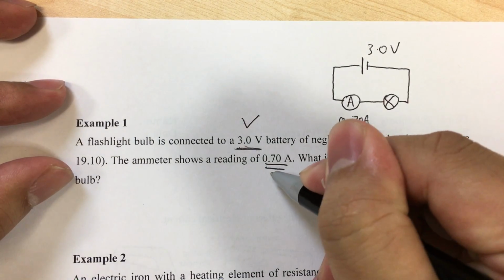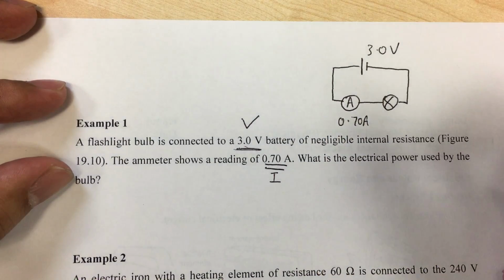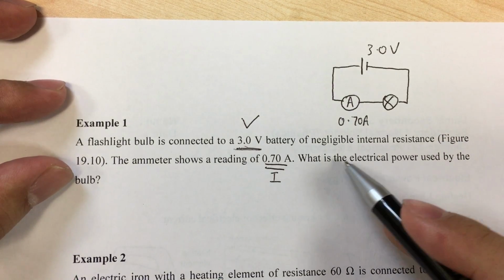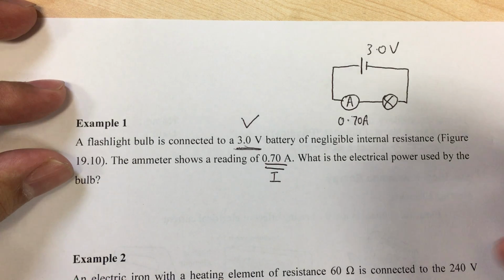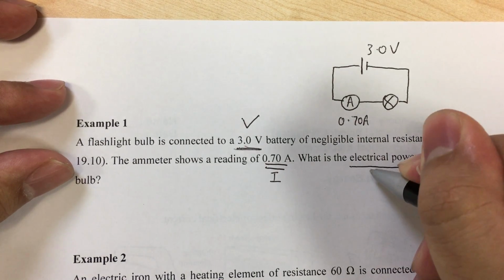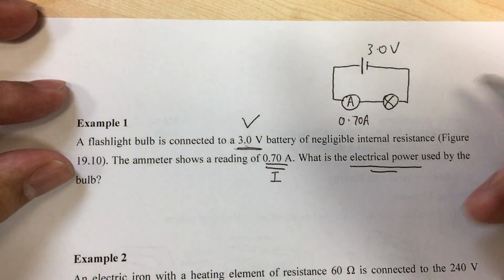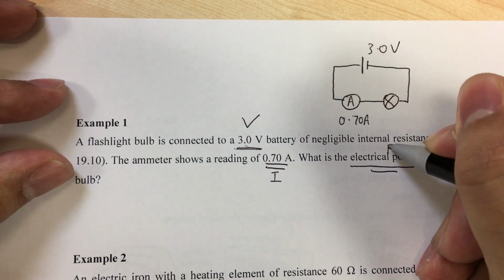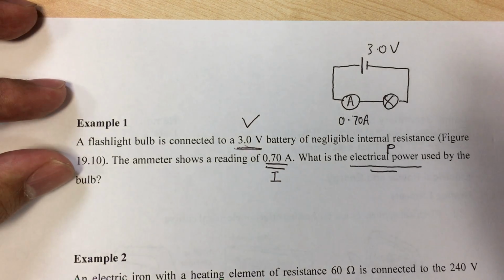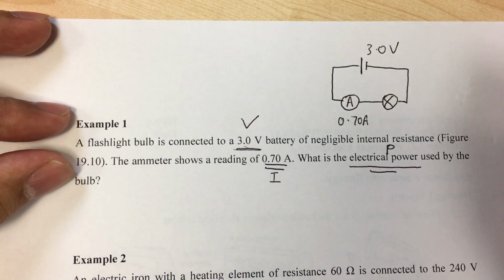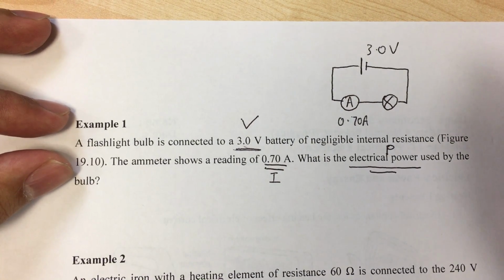Yes, it should be I. Next, what is the electrical power used by the bulb? When they mention electrical power here, we will straight away use the symbol capital P to help us take note that it's talking about power.